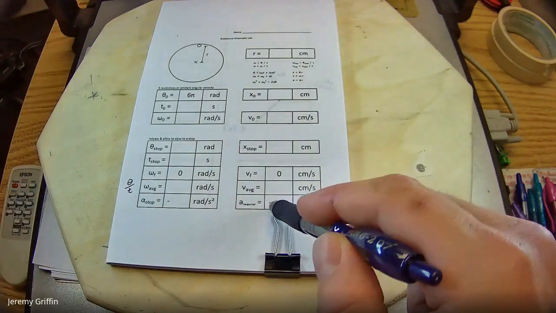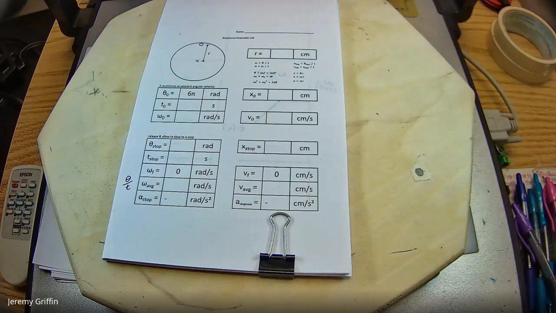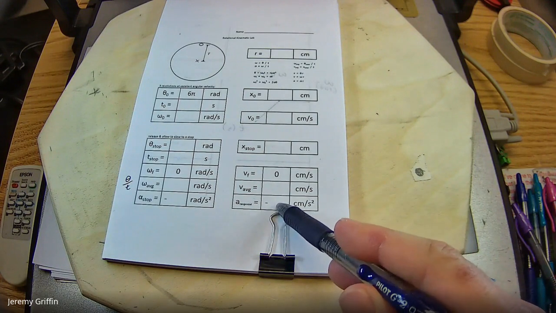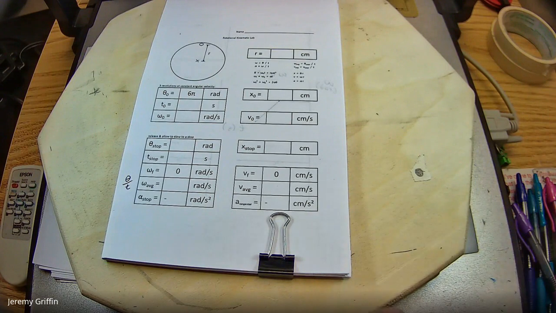And then can you figure out tangential acceleration? So that'd be like the rate you're hitting the brakes in a car, like the rate you're slowing down, sort of in a linear sense at any instantaneous moment, in centimeters per second squared. Is that okay so far?